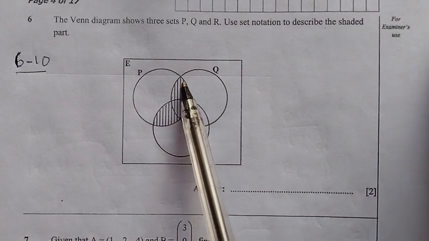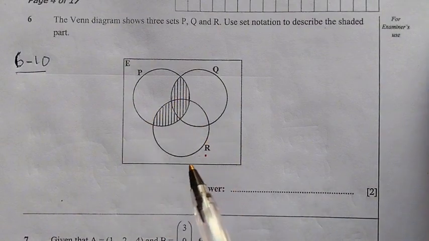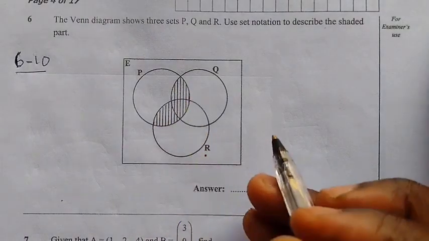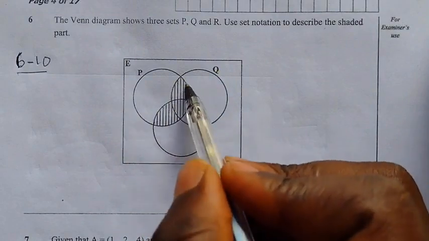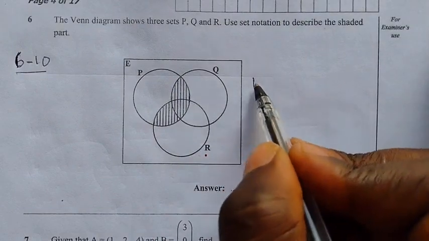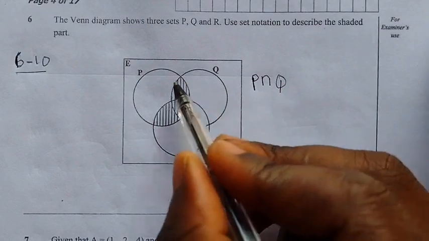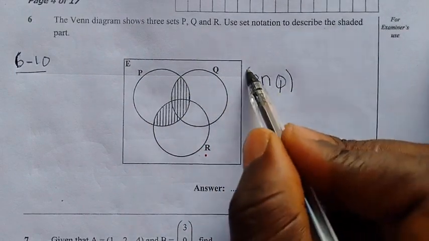So the shaded part is this part and this part. They want you to use set notation to describe this shaded part. From what you can see, you have set P and set Q. Right here in the middle, which is shaded, it's showing the intersection. So first we have P intersection Q. Okay, so this is what you have.